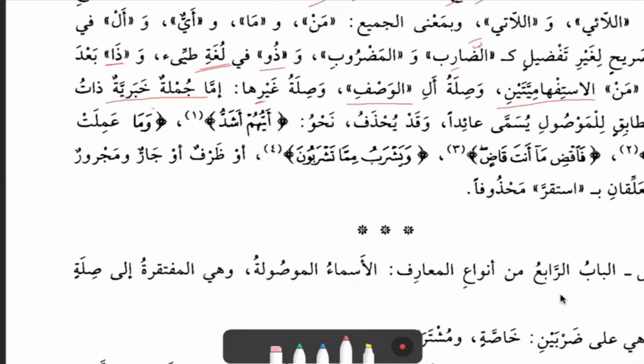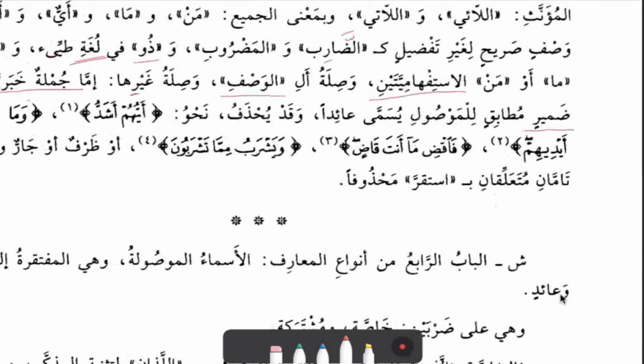So, imma jumlatun khabariyah. It's either a declarative sentence, dhatu damir, containing a pronoun, mutabiqi lil mawsool. This pronoun is equivalent to or compliant with the relative noun itself, because it has to go back to it.